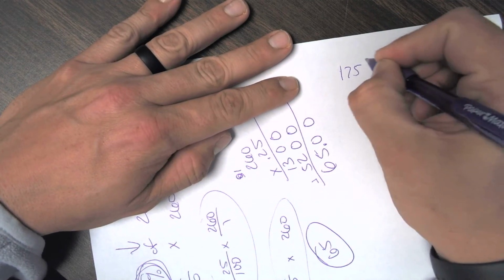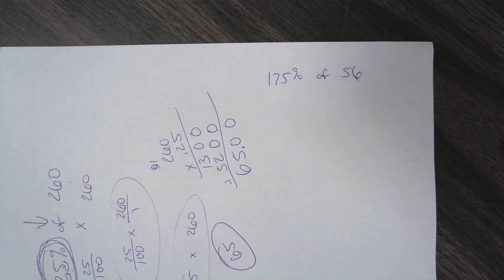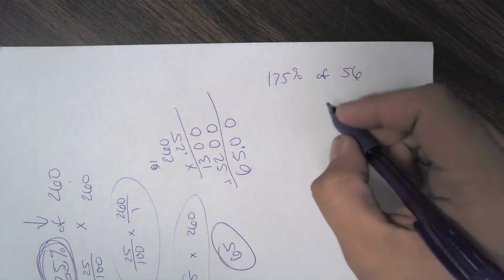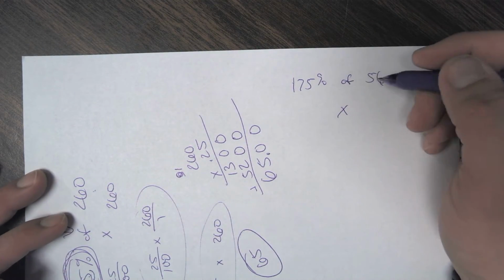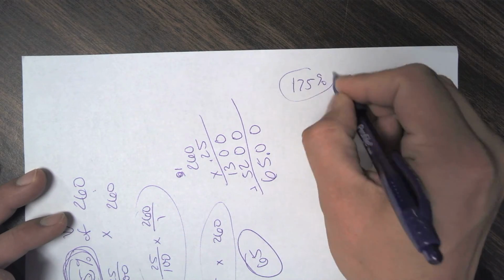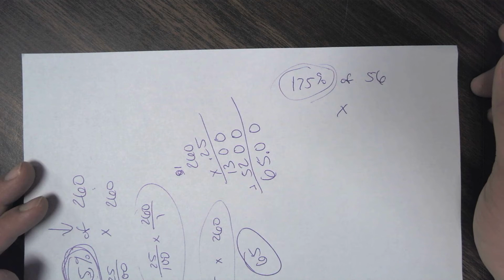All right, what if they give you this? 175% of 56. Okay, doesn't change anything. Of means what? To multiply. We're still multiplying no matter what. Whenever it says of like that, we're multiplying. Now, I want to turn this into a decimal. So what do I have to do? What's it going to look like, Zach?